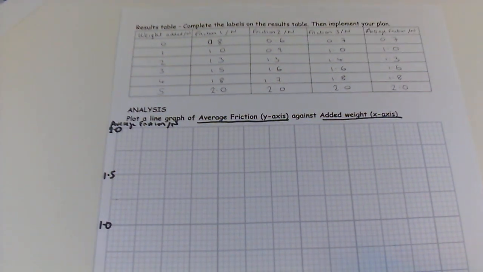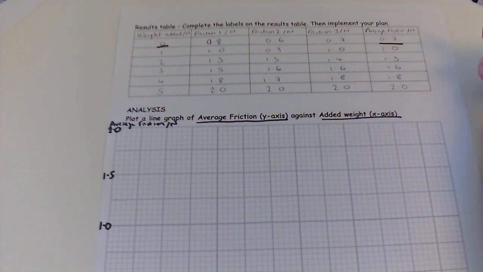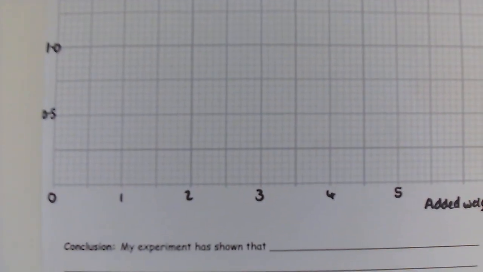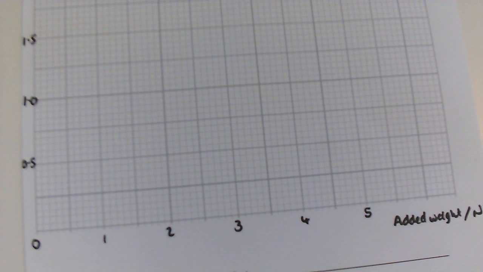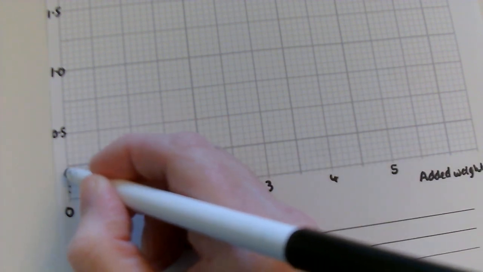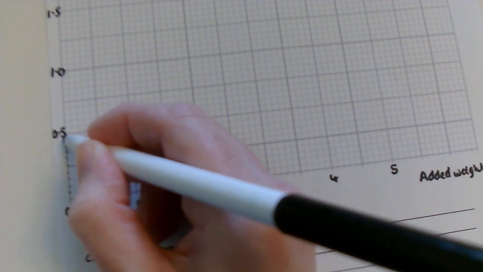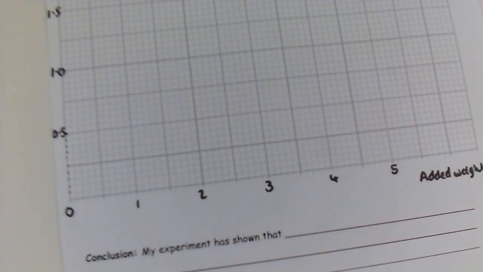So the first point that I have to plot is 0 on the x-axis, and then 0.7 on the y-axis. Okay, so let's first of all work out my values. So the x-axis is fine, those are nice numbers, but on the y-axis, let's have a little think about it. If I count up 1, 2, 3, 4, 5, 6, 7, 8, 9, 10, so 10 squares is equal to 0.5 newtons.